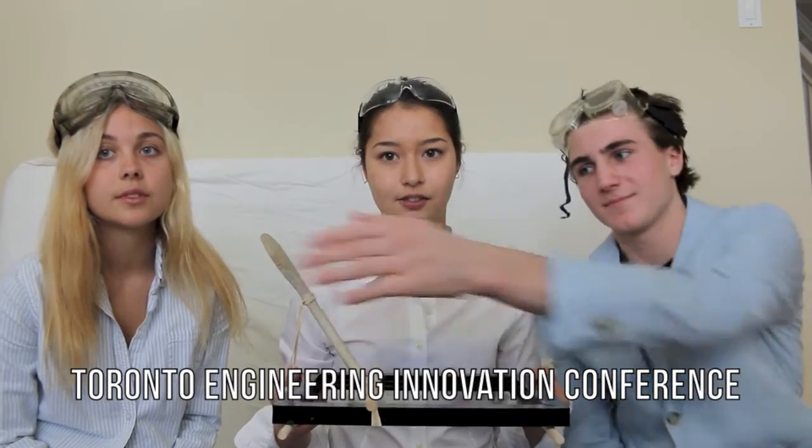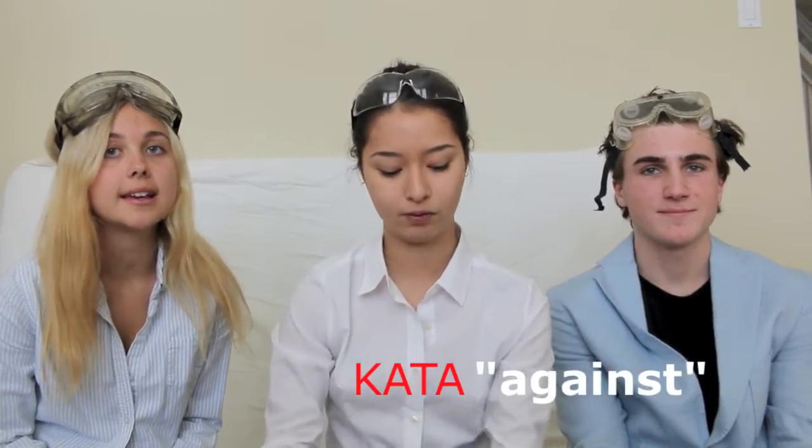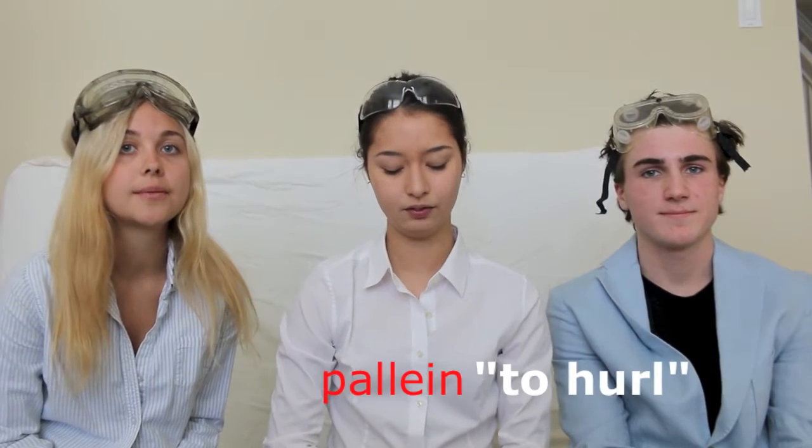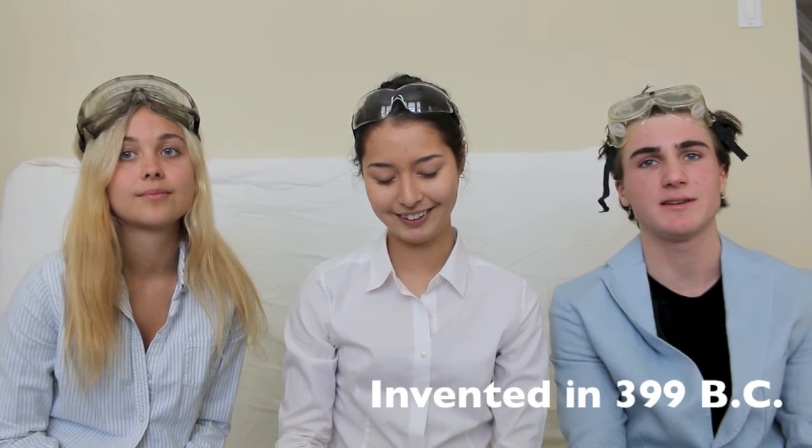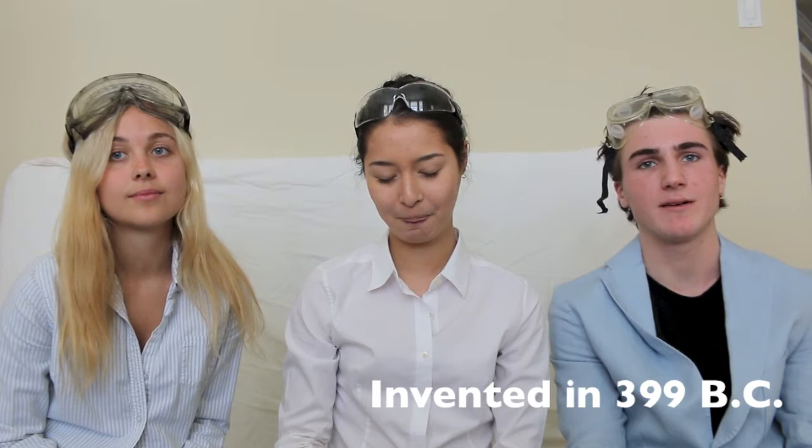Today, we are pleased to demonstrate the Catapult at the Toronto Engineering Innovation Conference. To begin, the word catapult comes from ancient Greek words kata, meaning against, and palein, meaning to hurl. The catapult is an ancient version and closely related to the cannon. According to Josiah Ober, in early artillery towers, Messenia, Boeotia, Attica, Megarid, the catapult was invented in 399 BC by engineers in the employ of Dionysius of Syracuse.